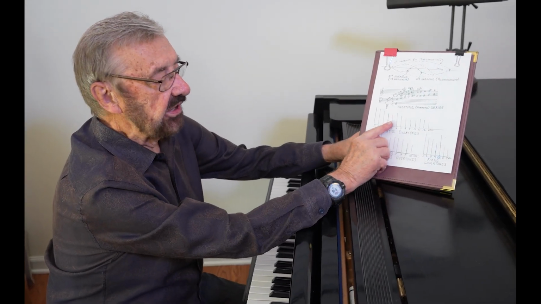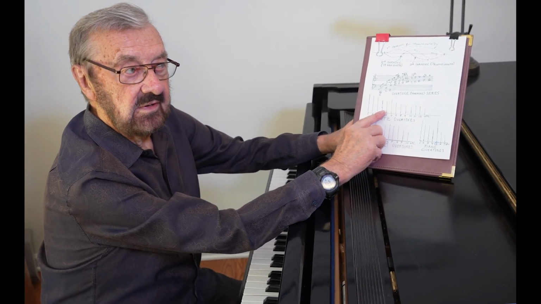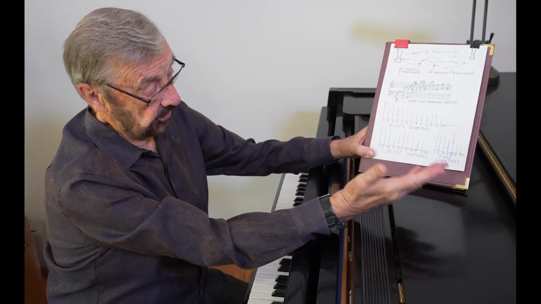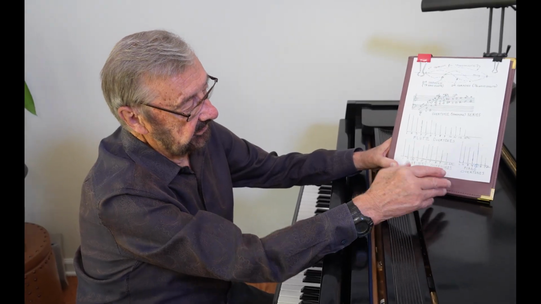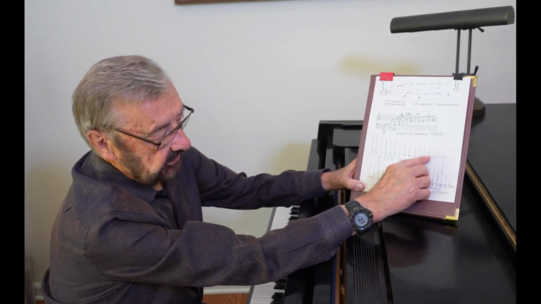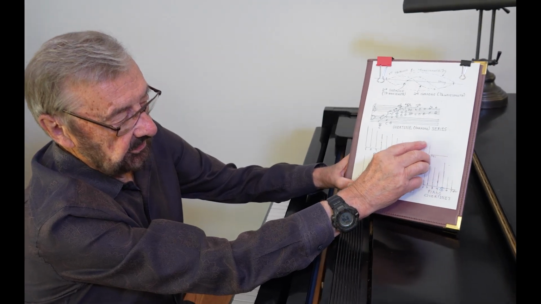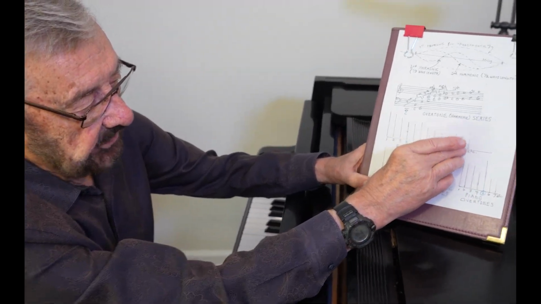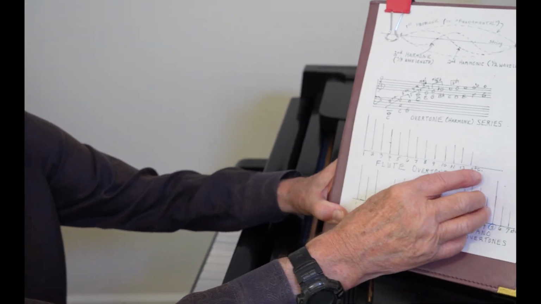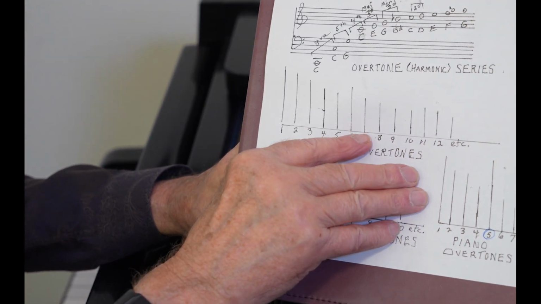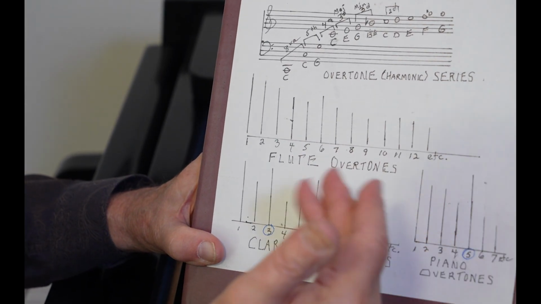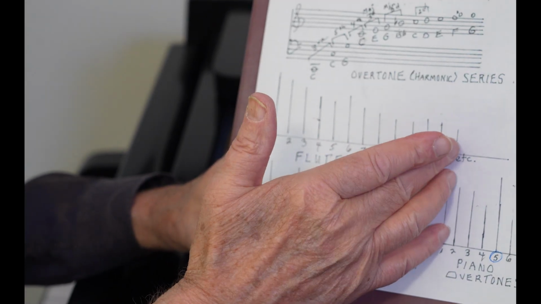He recorded a lady's voice and a trumpet, quite different in sonority, obviously. And he said, I'd like you to filter out these overtones. So one at a time, he would filter out the 12th, the 11th, the 10th, the 9th, the 8th, the 7th of the trumpet and of the lady's voice.